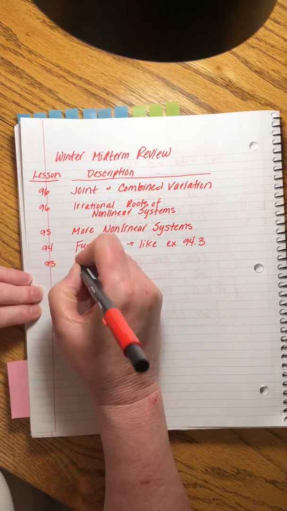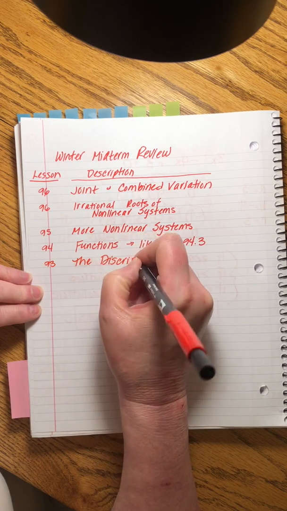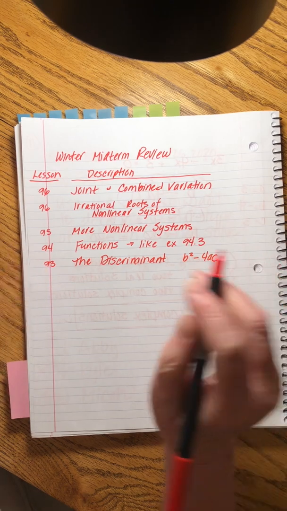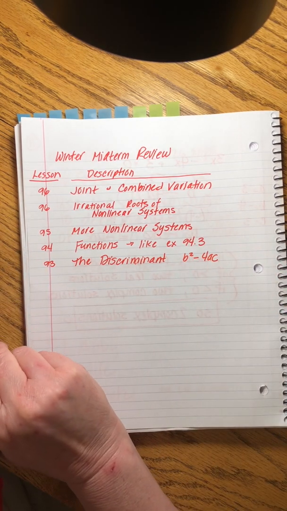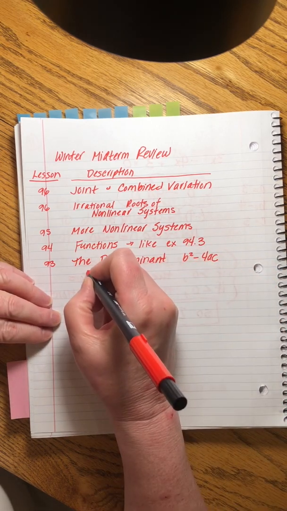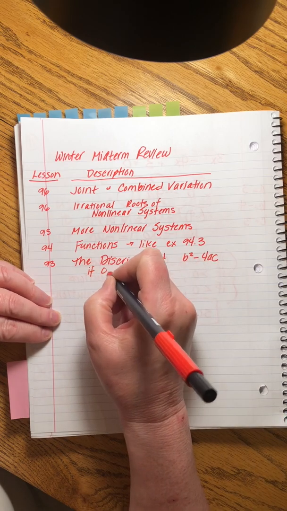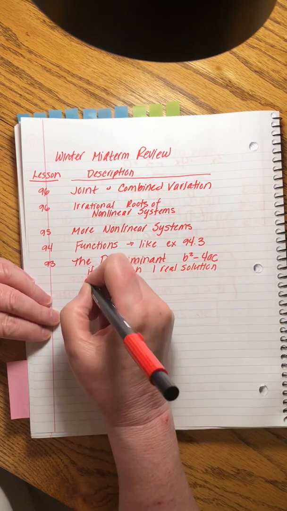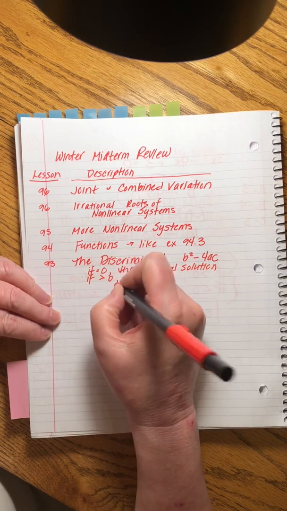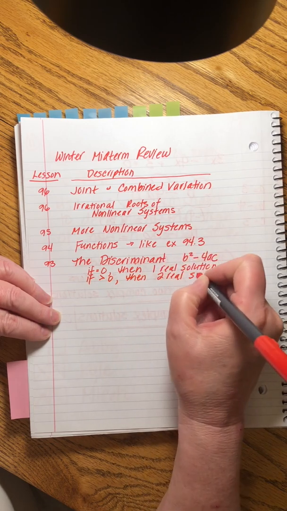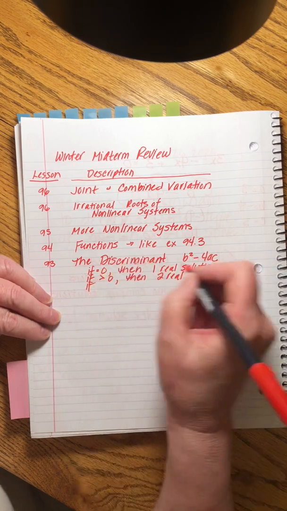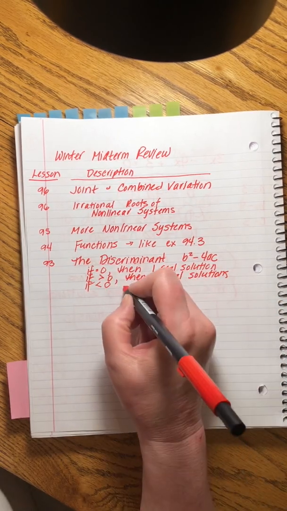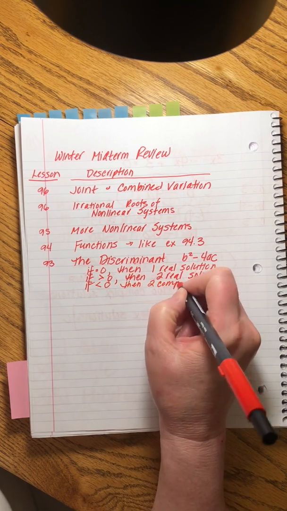93, the discriminant. Remember that the discriminant is b squared minus 4ac. You have to arrange your equation into proper standard form, and then you take the a, b, and c and you fill it in, and you remember that if the discriminant equals 0, then you have one real solution to the quadratic. If it's greater than 0, then you have two real solutions. And if the value of the discriminant is less than 0, excuse me, losing my voice, and that looks almost like a B, but it's a 0. If it's less than 0, then you have two complex roots.